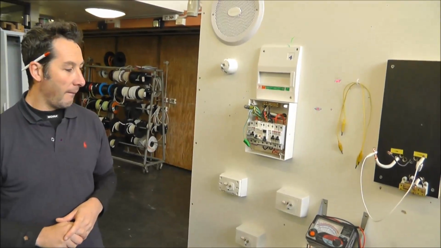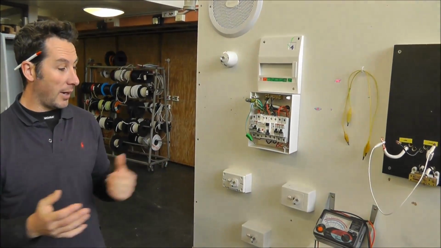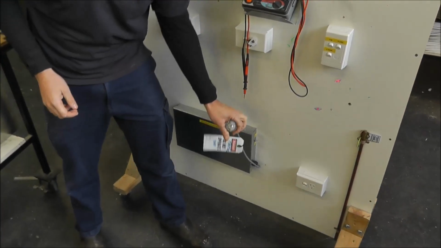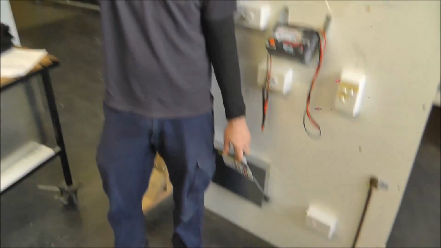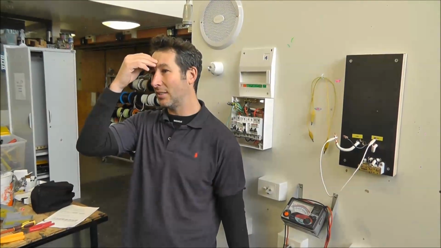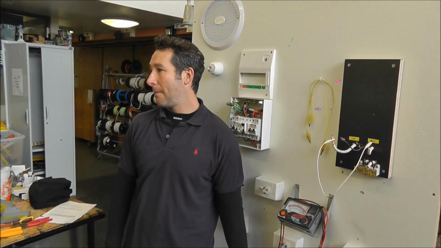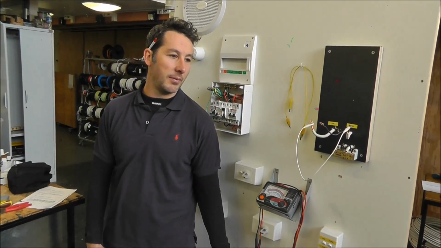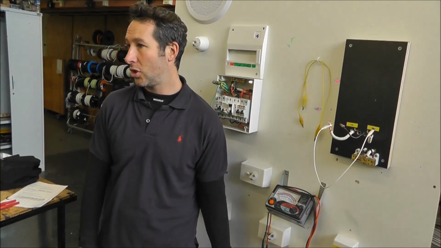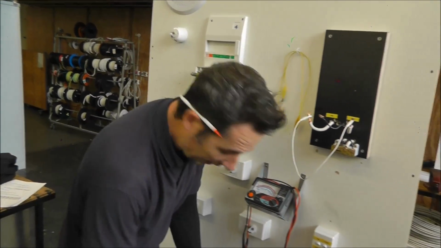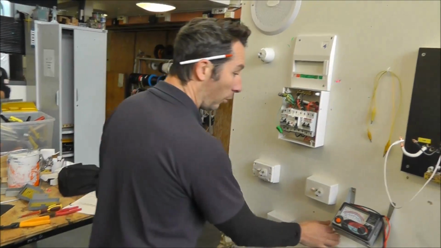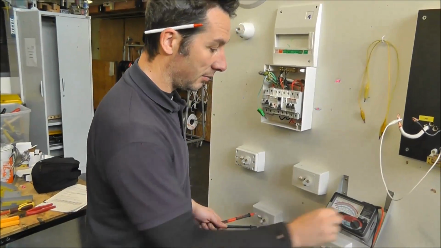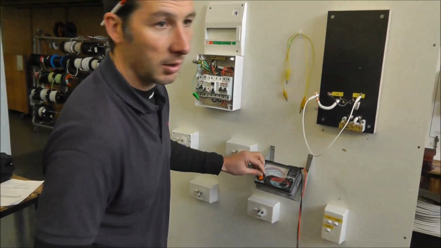Start again. I can't remember where I am. Installation of appliance, and this is an appliance. Now, what's the only exception for installation resistance? Sheath heating element. And what's the requirement for a sheath heating element? 0.01 is it? Of a watt.